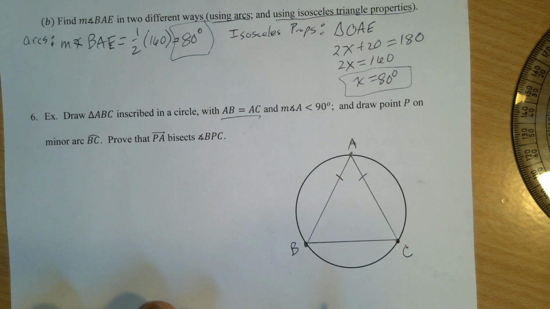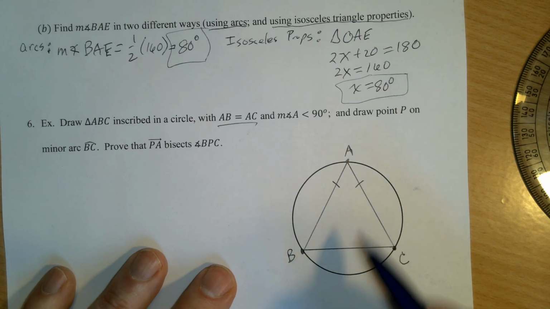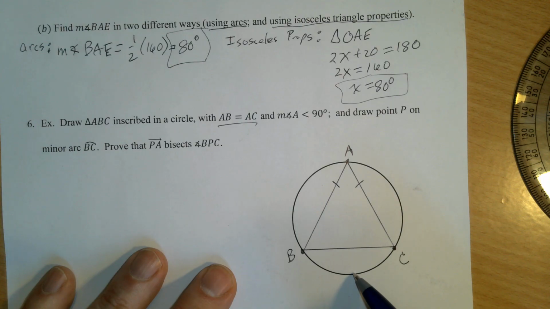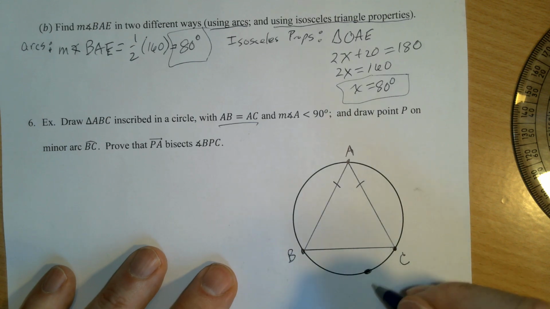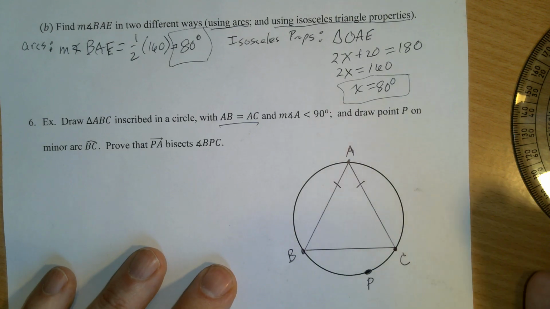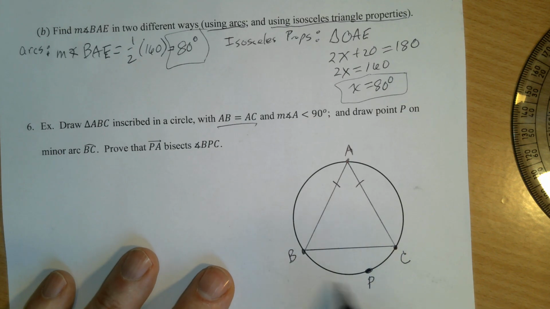Okay, now we need to draw a point P on this minor arc BC. I suggest you not draw it right in the middle, but make it either closer to B or closer to C. I'll put it about right there. That's the point P. Doesn't matter where you draw it, though. It will work if you put it right down in the middle. But I think it gives you a better view if you don't put it in the exact center of B and C down here.